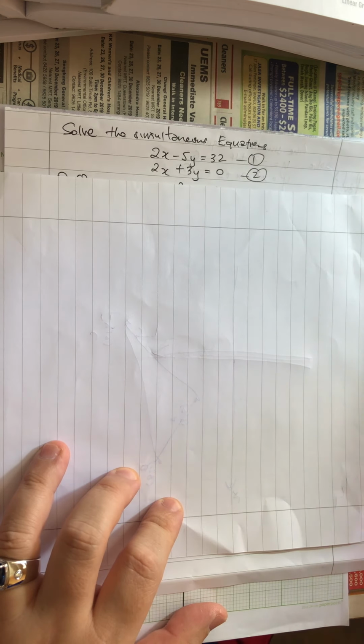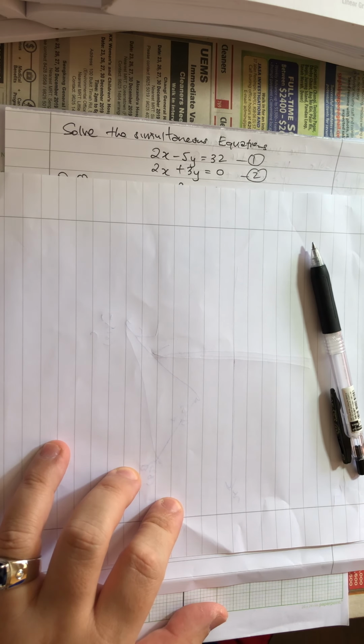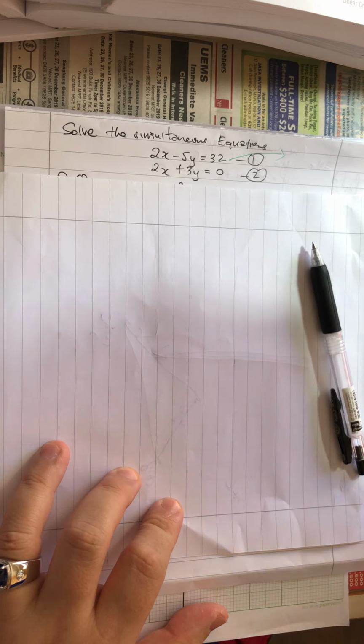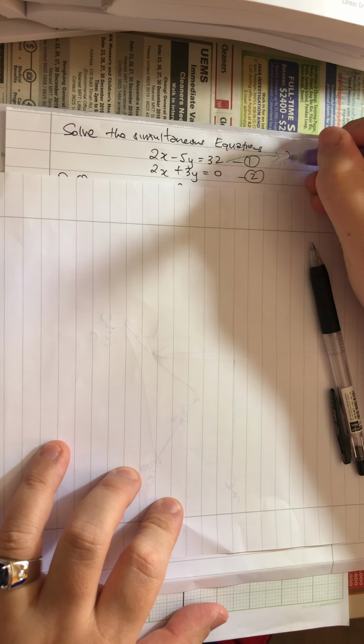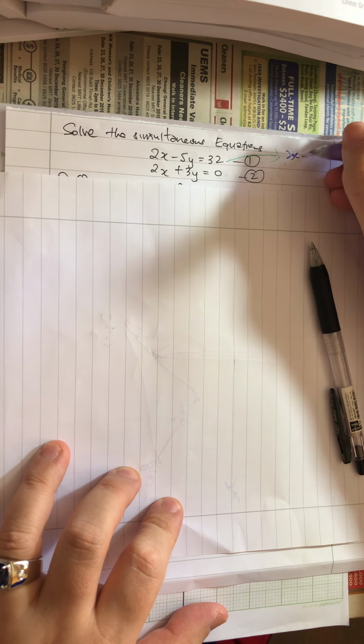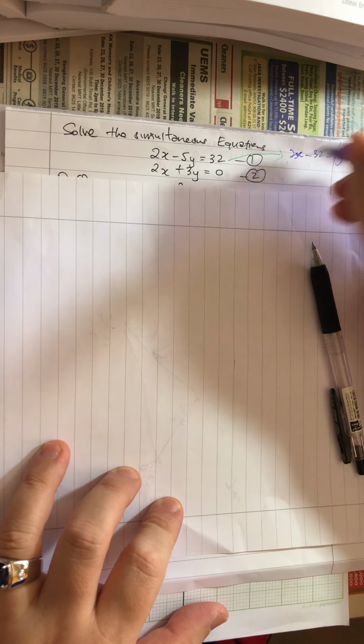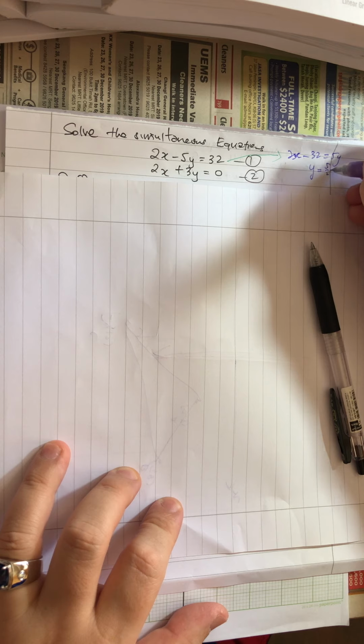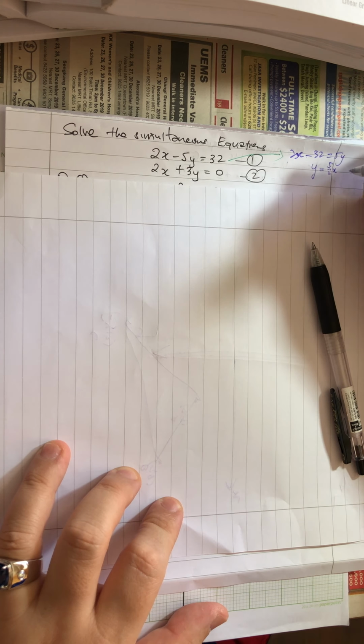Why are they straight lines? Because if I were to express this in the form y equals mx plus c, I would end up with 2x minus 32 equals 5y. Then I divide throughout by 5, I will end up with y equals 5 over 2x. That's your mx. Then minus 32 over 5.